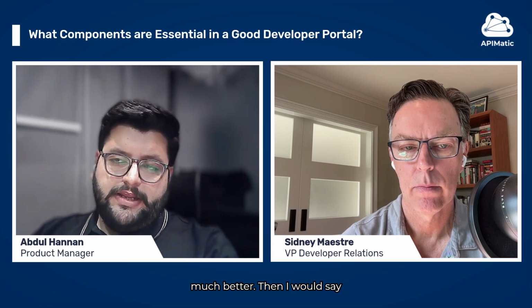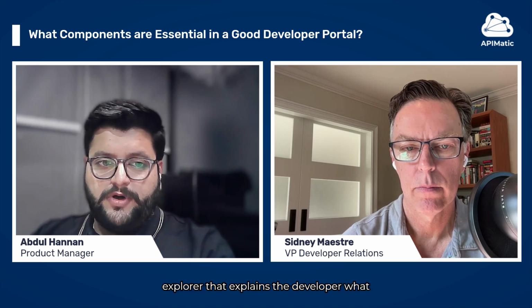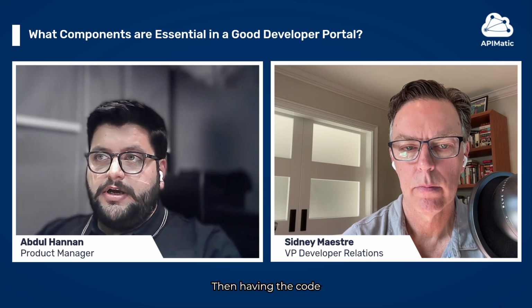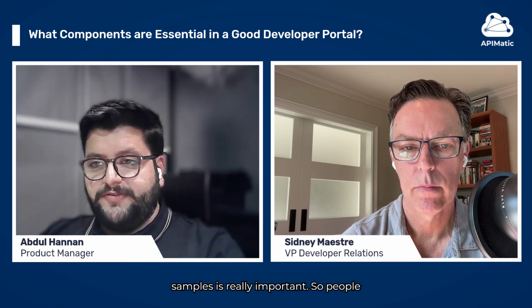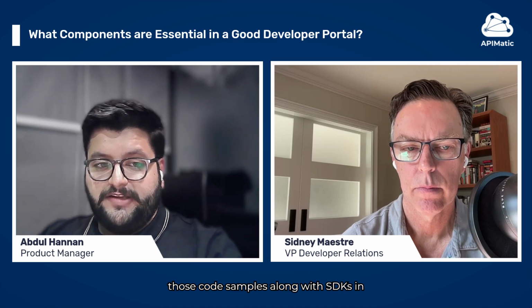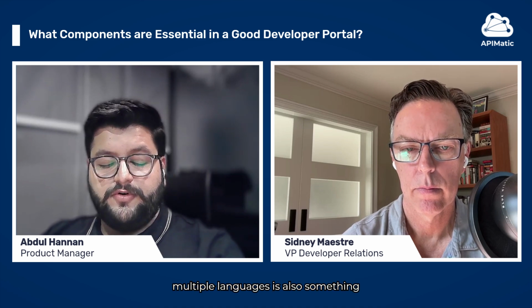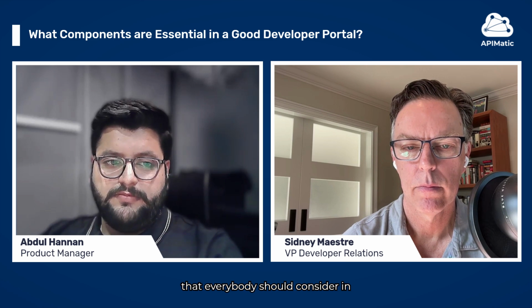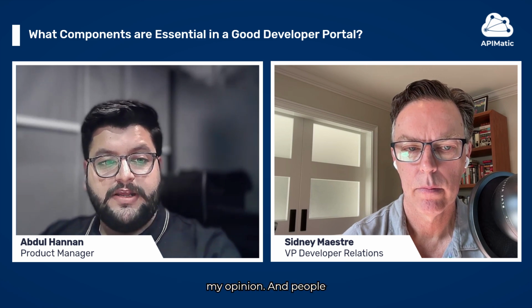Then I would say having an API reference or the API Explorer that explains to the developer what exactly the API payload is, the responses are, the possible sample values. Then having the code samples is really important. People would relate more to their native language as a developer, and having those code samples along with SDKs in multiple languages is also something that everybody should consider, in my opinion.